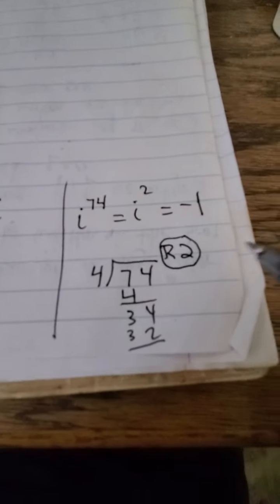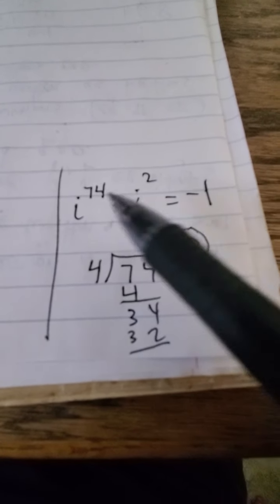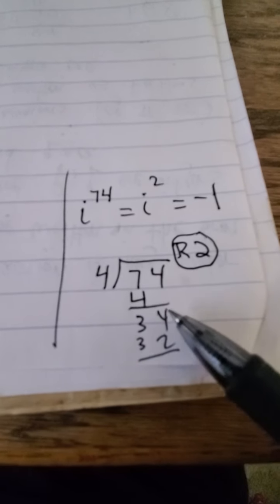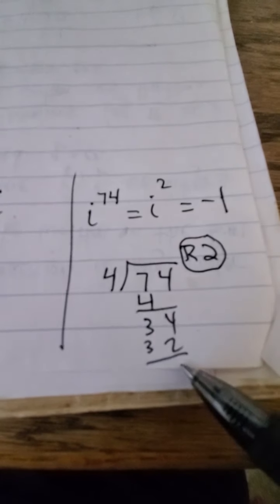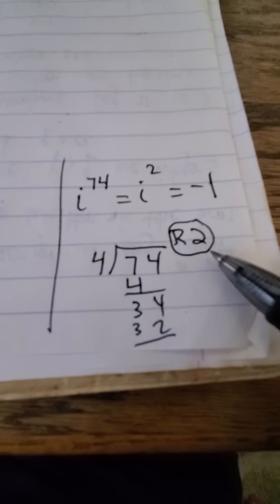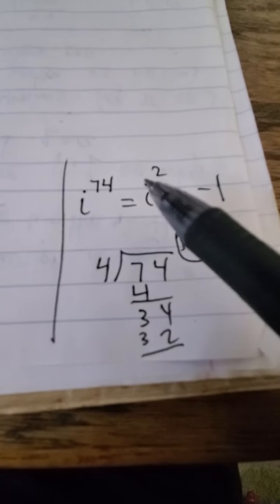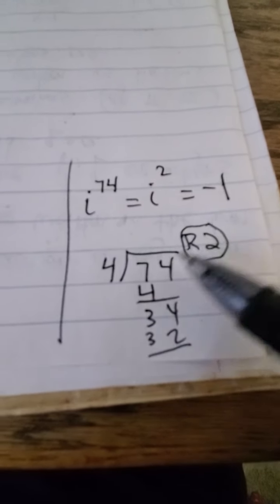So over here, if I would give you i to the 74th power, well, if I divide that by 4, I'm going to get 32 remainder 2. I don't care about the quotient. I just care about the remainder. So i to the 74 is going to equal i to the 2, which is i squared, which is -1.